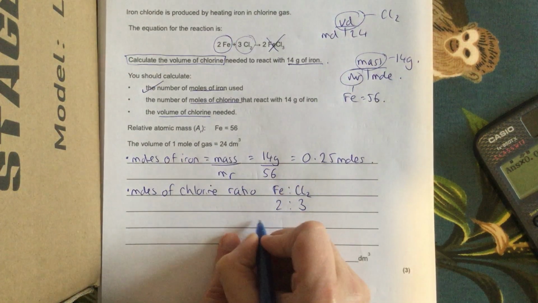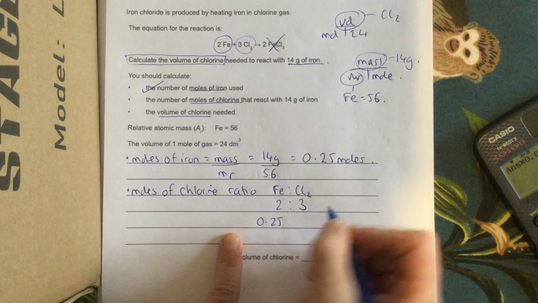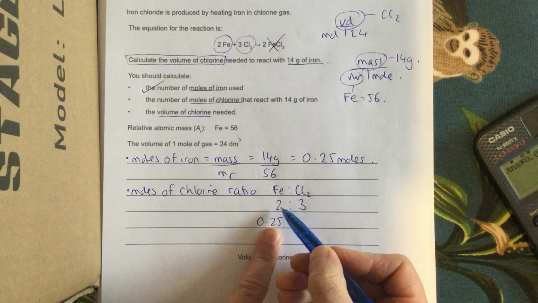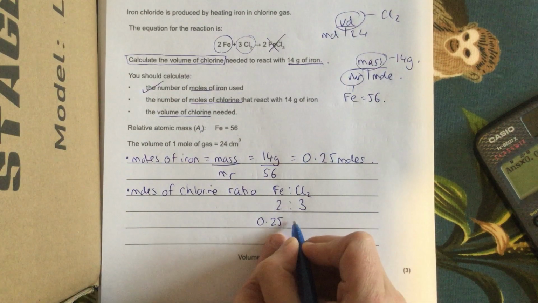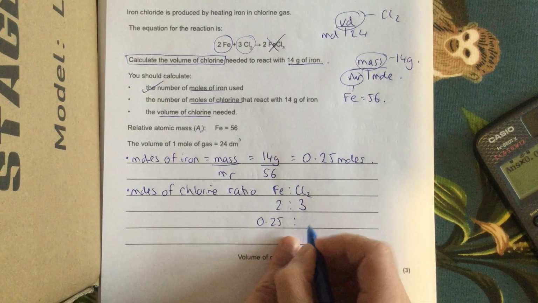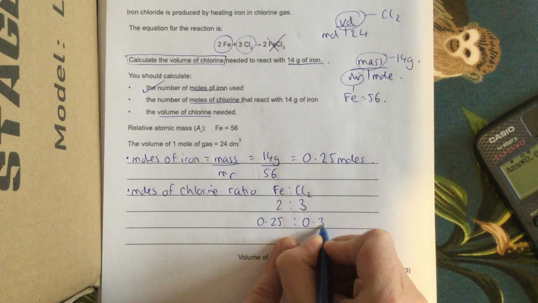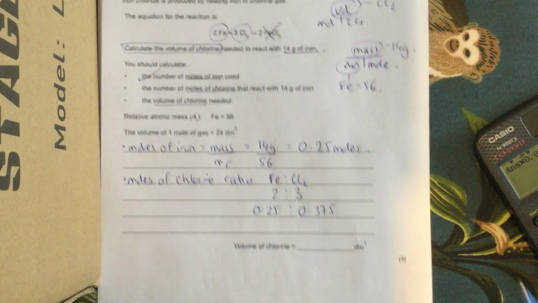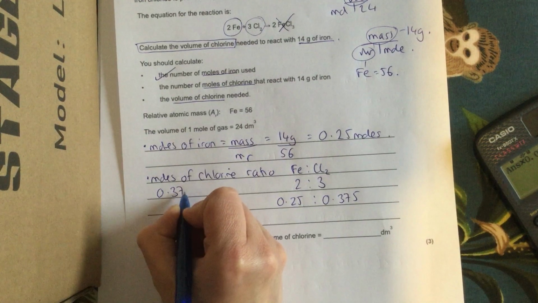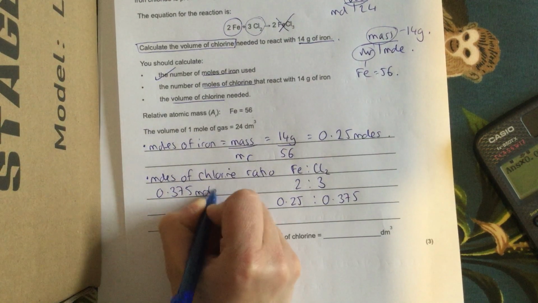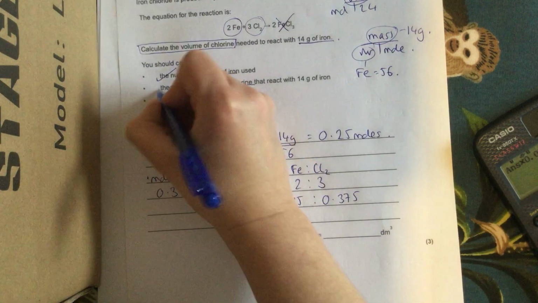That was my moles of iron, so I'm going to write that under there. So now I need to divide by 2 to work out one part, and then times by 3 to work out this part. So divide by 2 times by 3 gives me 0.375. So my answer for that bit, moles of chlorine, is 0.375 moles. Okay, second part done.